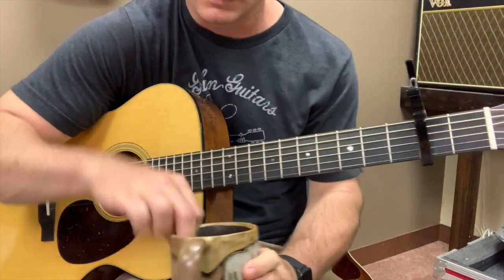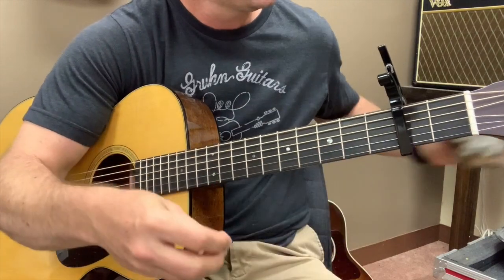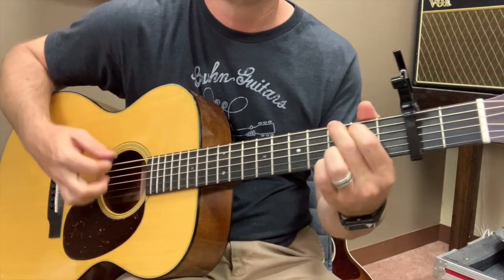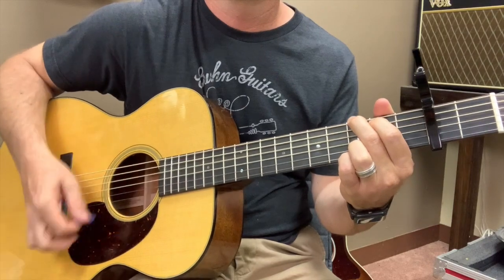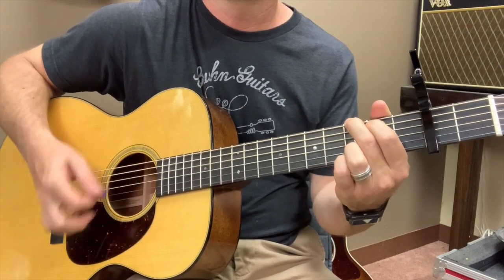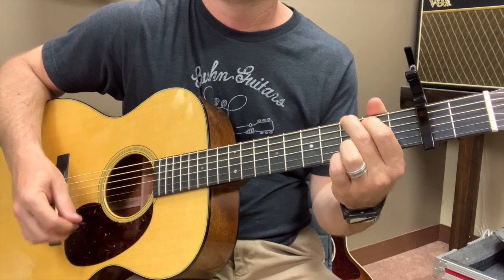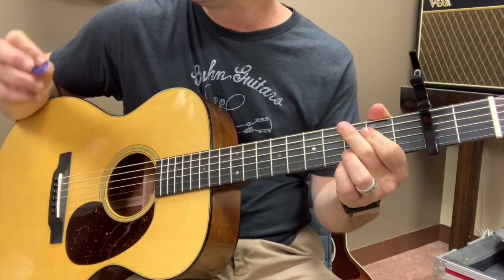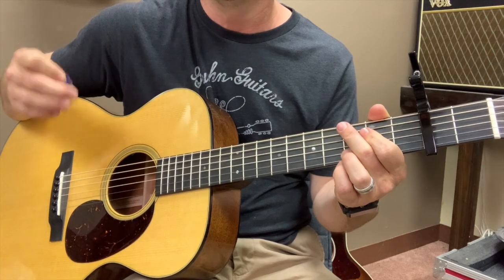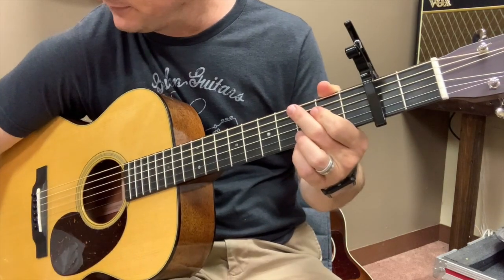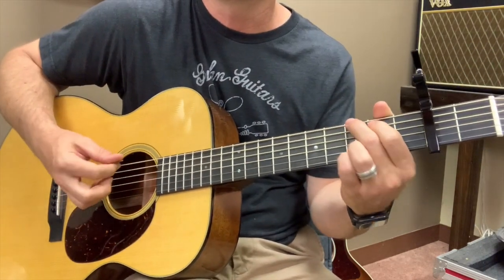I mean, if I use a thinner pick, that works too, and some people like that because it's got a little more flex to it. I just prefer the sound of these thicker jazz 3 picks.